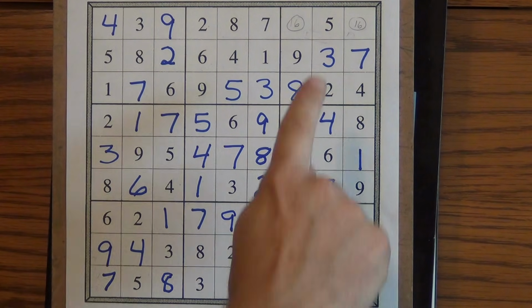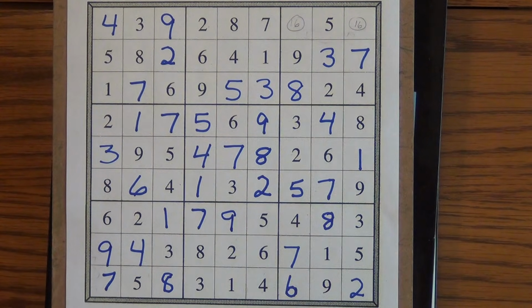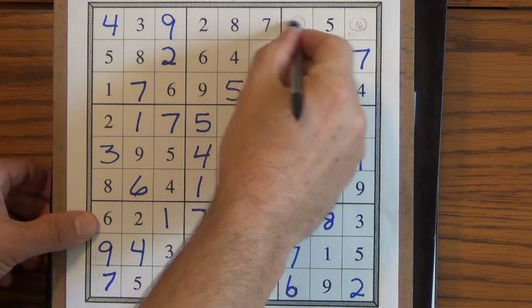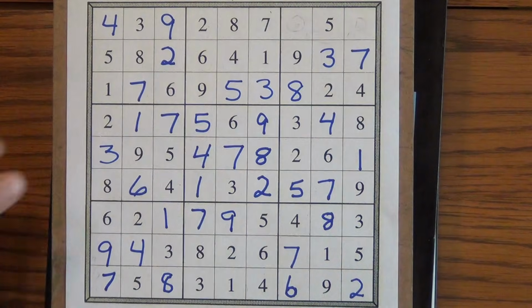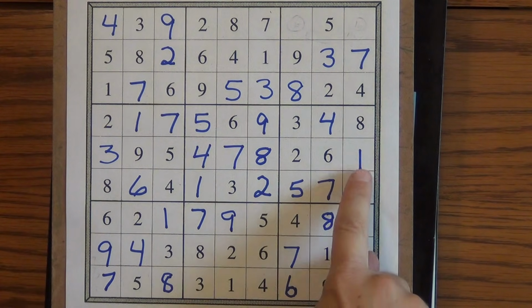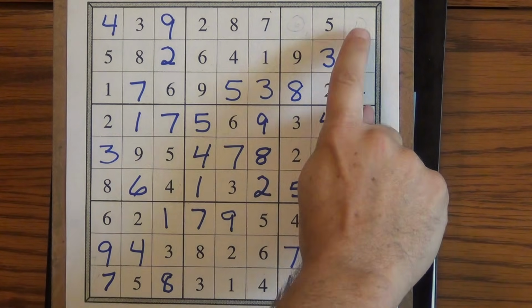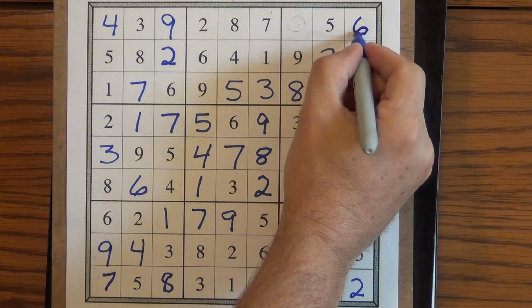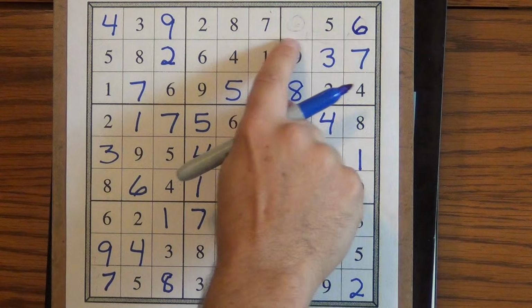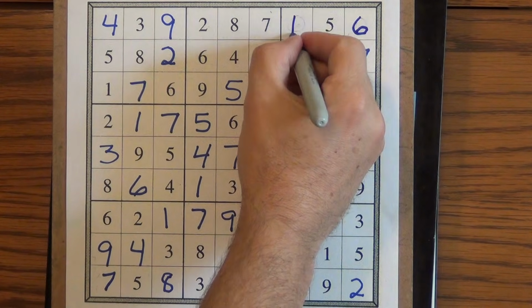Now if we come back here, we know one of these is a 1 and one is a 6, so I'll erase those little marks, get them out of there. We have a 1 and a 6 that I wrote earlier. If you look here, there's already a 1, so I know that cannot be a 1. If it can't be a 1, it must be a 6. And if these had to be 1 and 6, if that's a 6, this must be a 1.